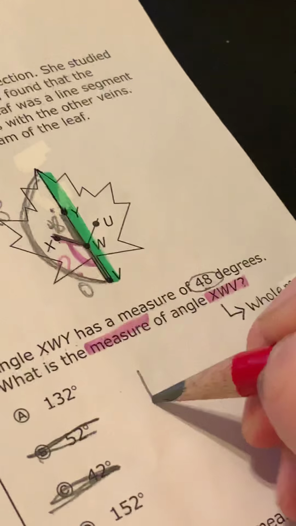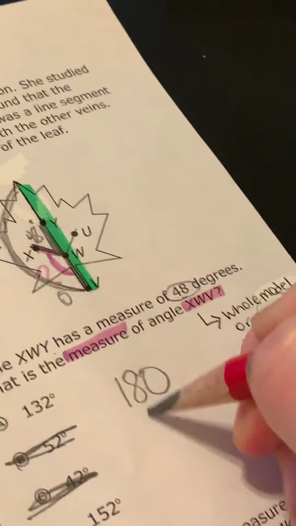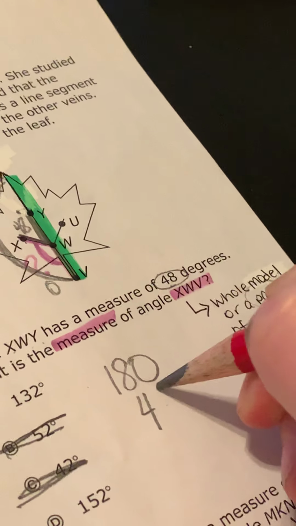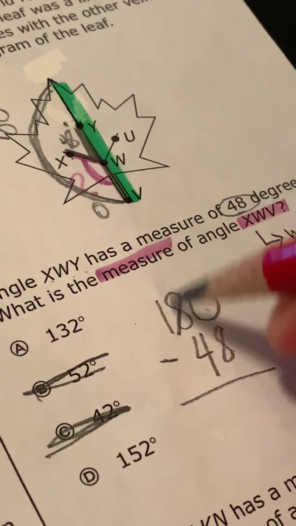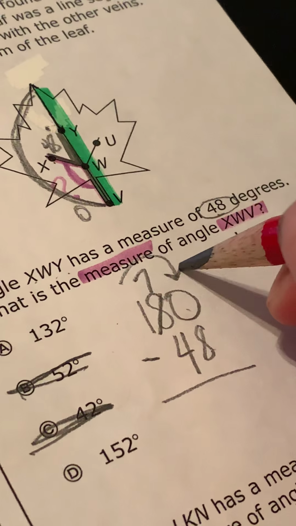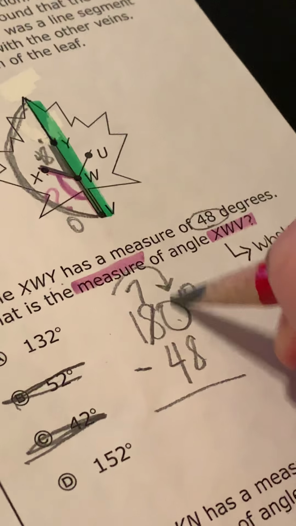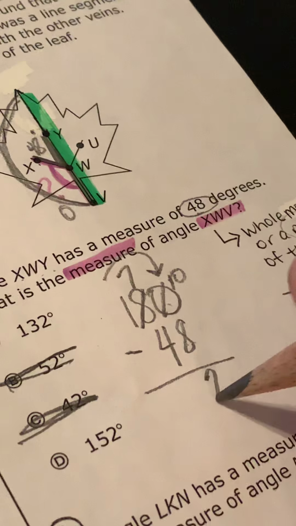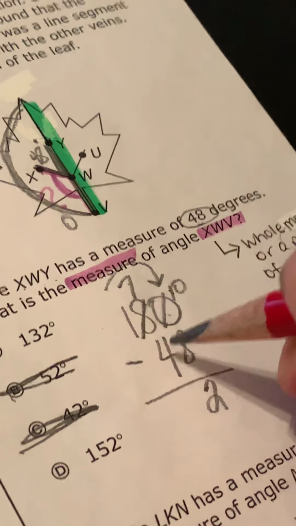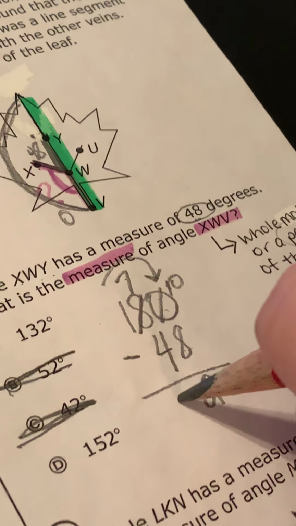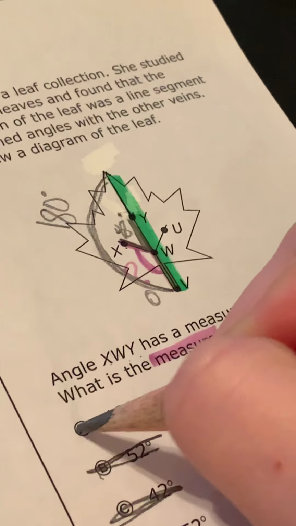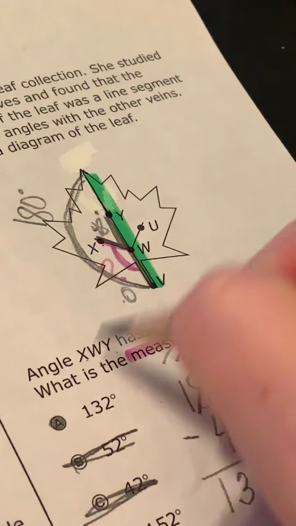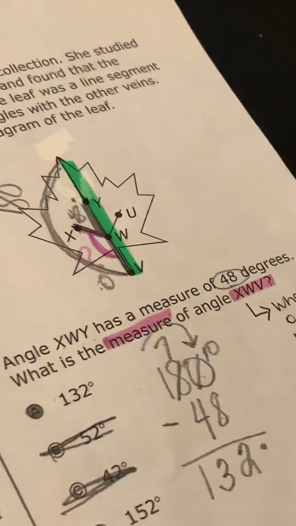So 180 degrees. Line up 48. 4 should be under the 8. 8 should be under the 0. If you have 0, can you pull 10 out? No. So take away a 10 and group it into what? 10 units. All right, 10 minus 8 is 2. 7 is bigger than 4. 7 minus 4 is 3, and then drop the 1. So we were missing 132 degrees, which is definitely obtuse, more than 90.